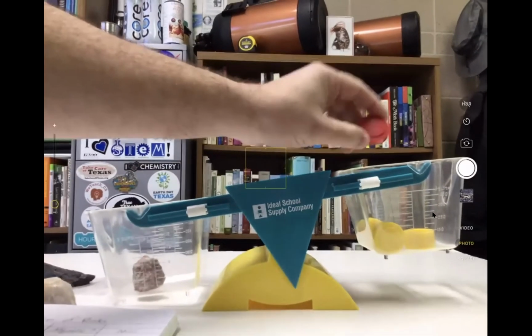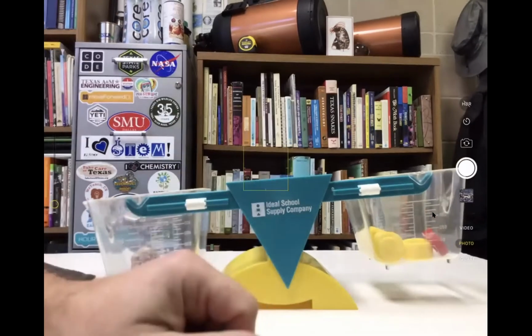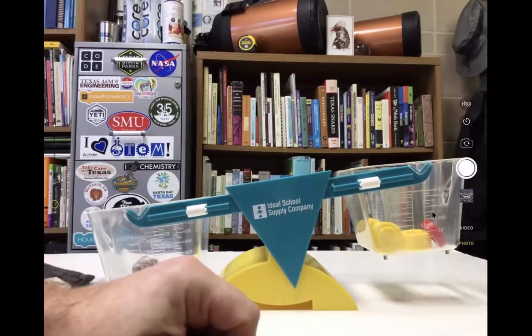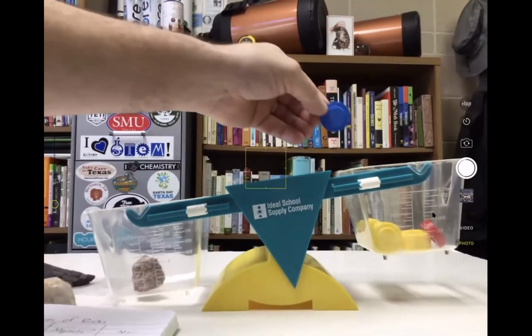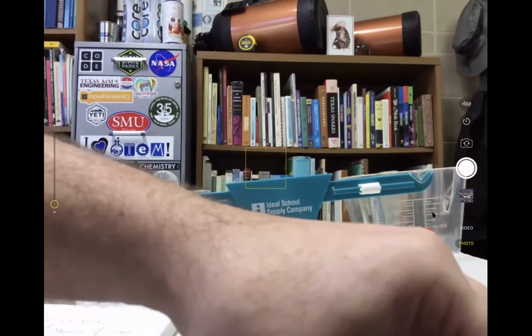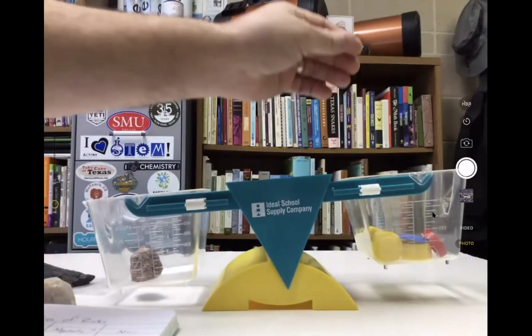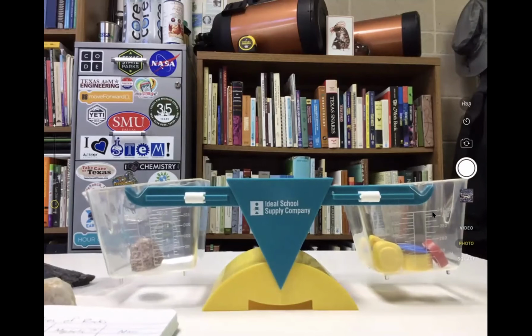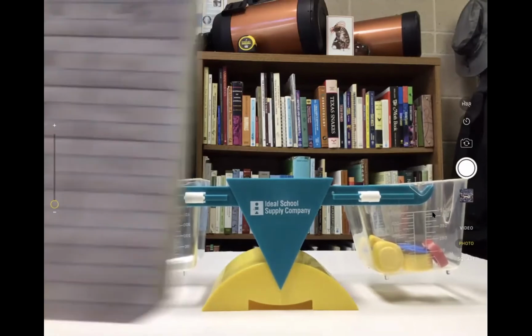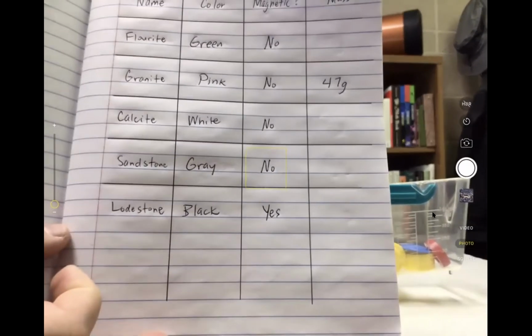Let's try a 5. So 45. I can see it's getting closer. So maybe we'll just try ones now. So we have 45, 46, 47, and there it balanced. So I know the mass of my granite is 47 grams. So I recorded that in my notebook.